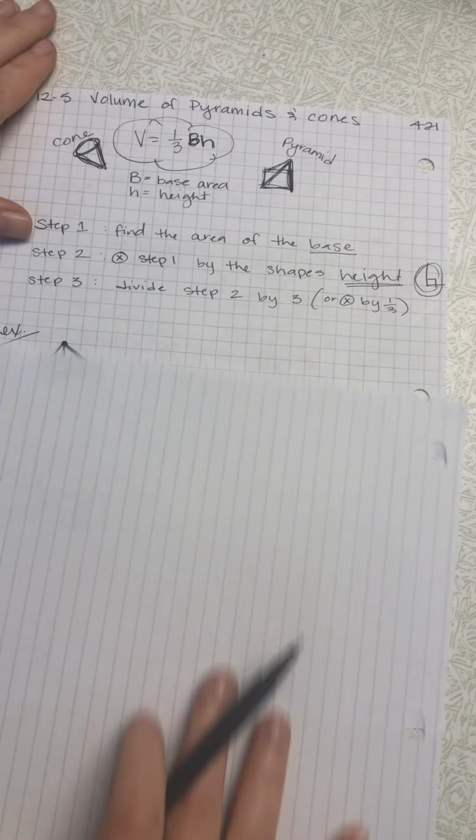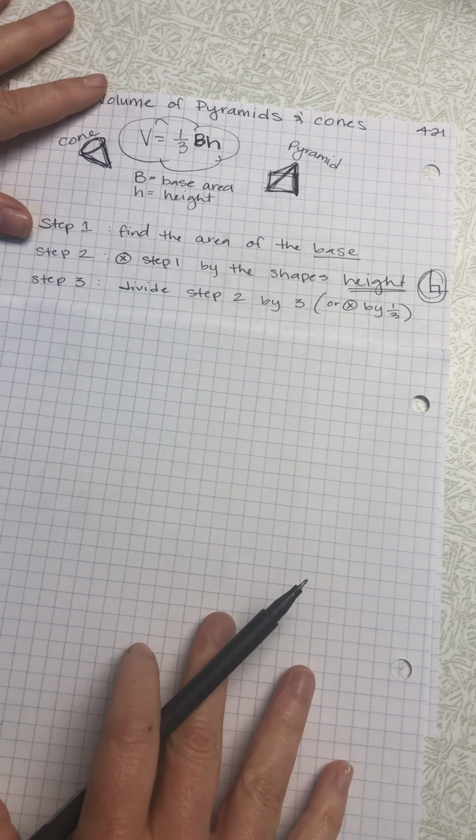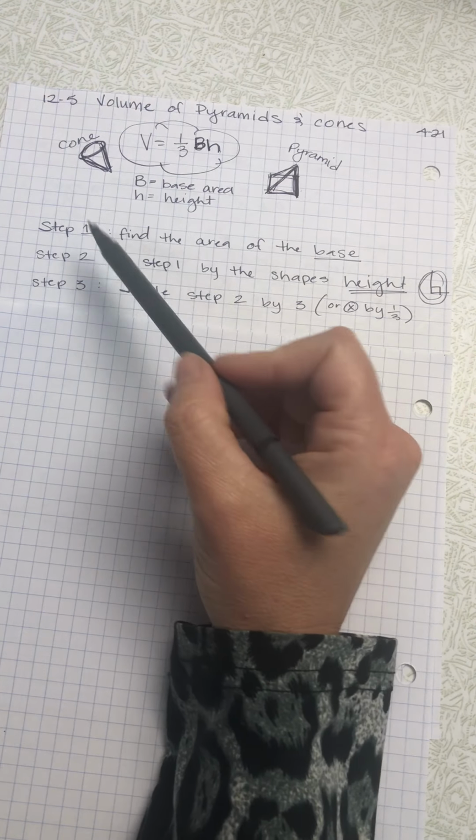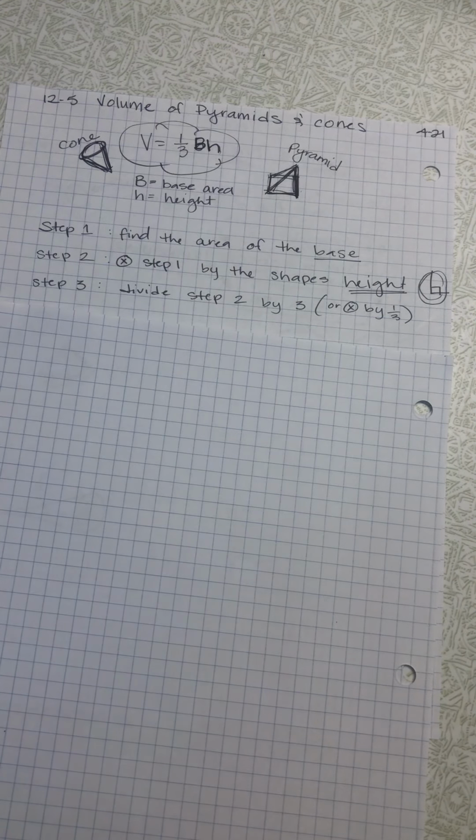So I'm going to leave this right here so you can copy the steps. Step 1, find the area of the base. Step 2, multiply the number from step 1 by the shape's height. And then lastly, you're going to divide by 3 or multiply by 1/3. Same thing.